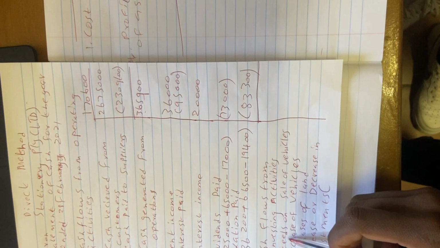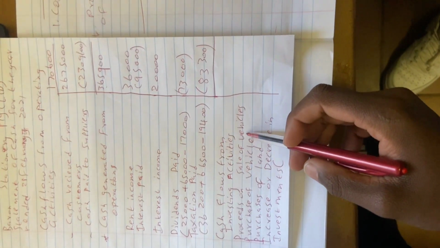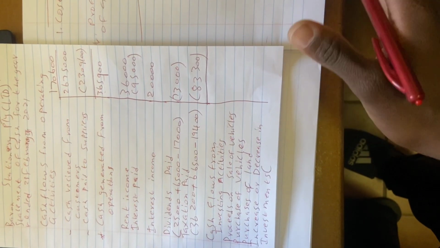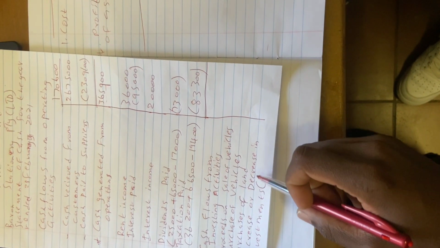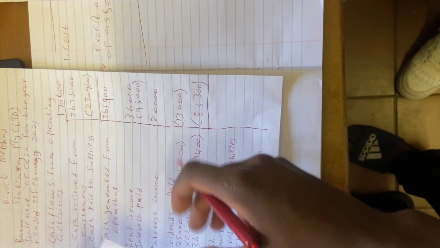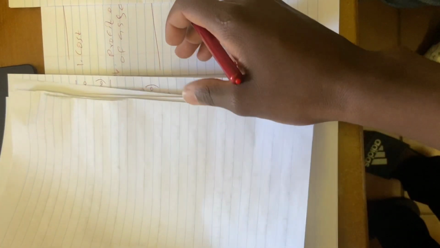Now we're gonna talk about the cash flows from investing activities, where we first have to check the proceeds on sale of the asset. Here we have the vehicle only, the purchase of vehicle and the purchase of land, and the increase or decrease in investment. Let's check the proceeds on the sale of vehicles.